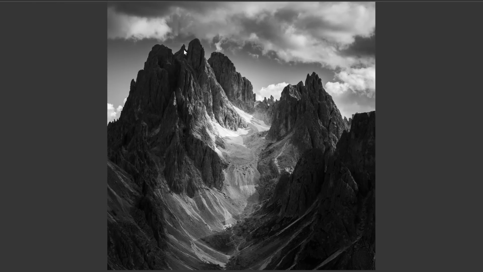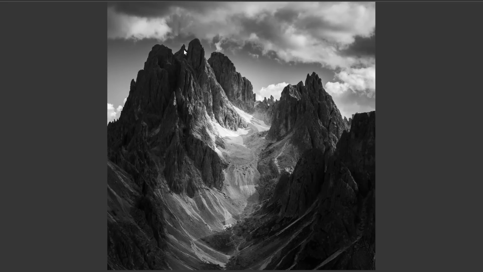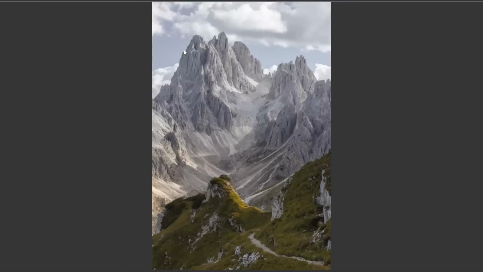Now I want to show you a photo. This is a famous peak from Dolomite Mountains. It's called Cadini di Misurina. Misurina, it's a lake, and this is the mountain that it's above that lake, so it makes sense to call it Cadini di Misurina. What I want to show you is this version, which is in black and white, and this one, which is in color. The composition is a little different, but you see kind of like the same mountain.